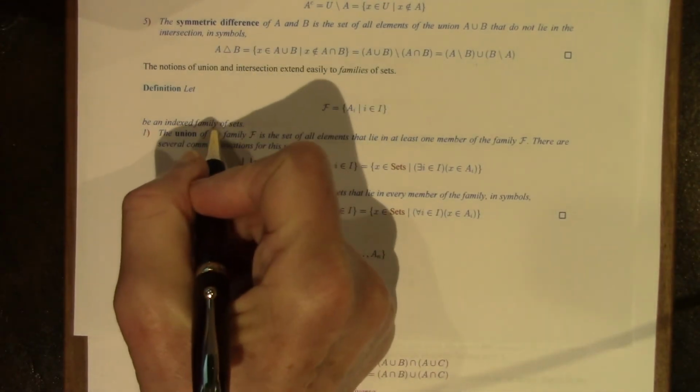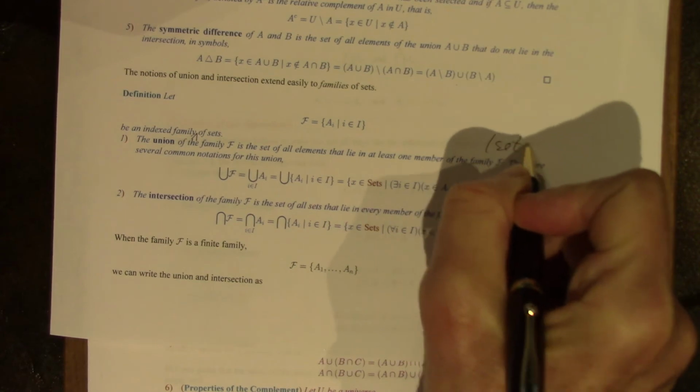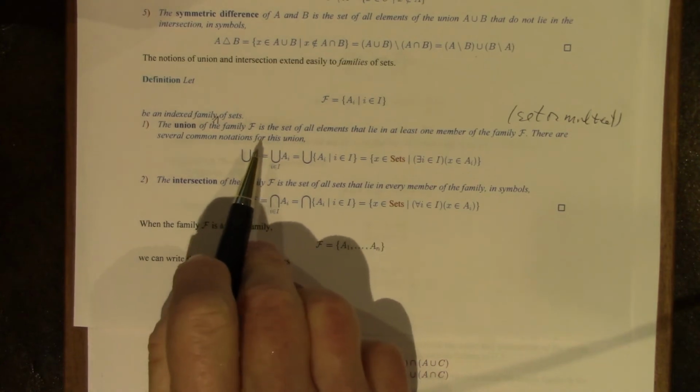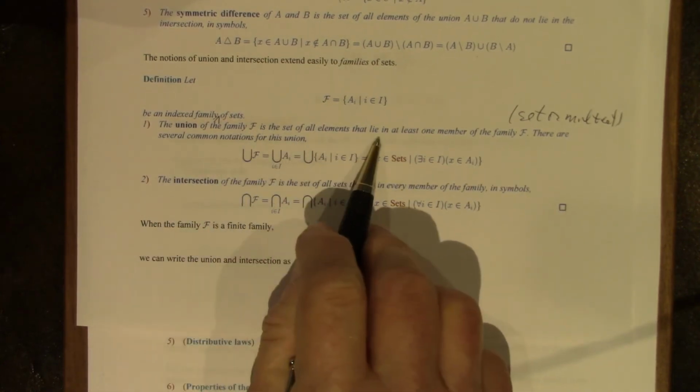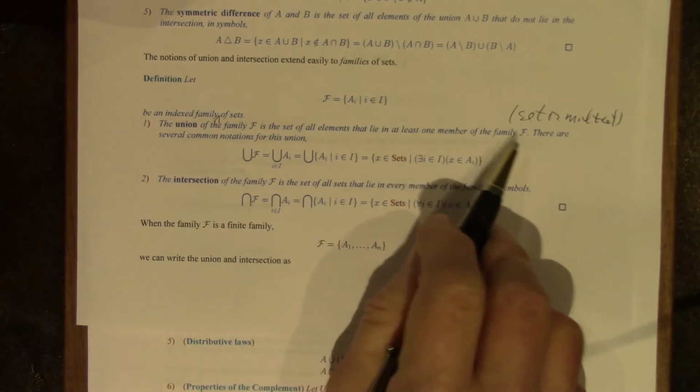I say family just to be consistent, set or multiset.